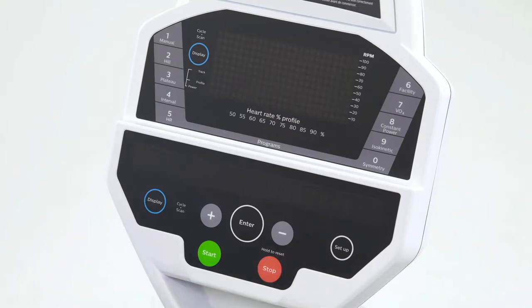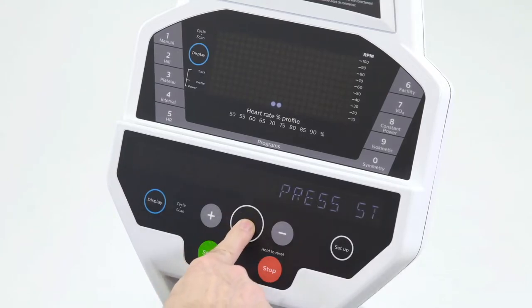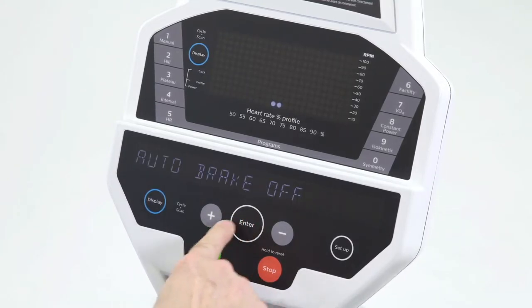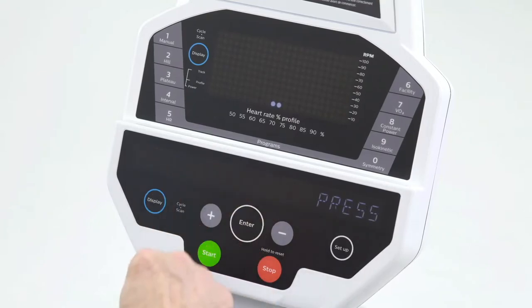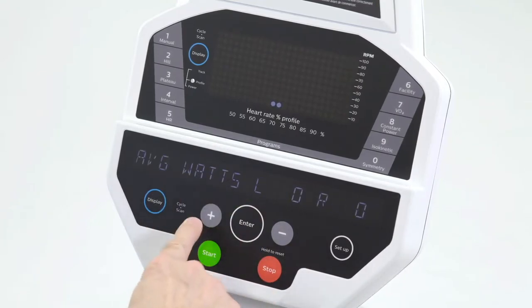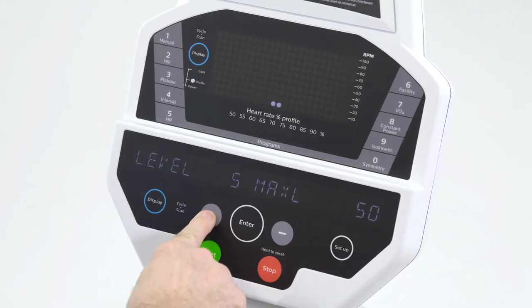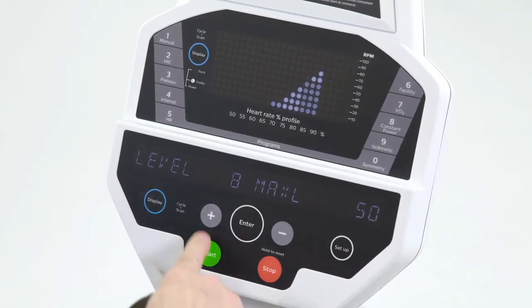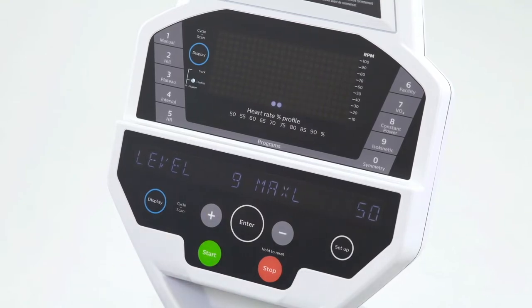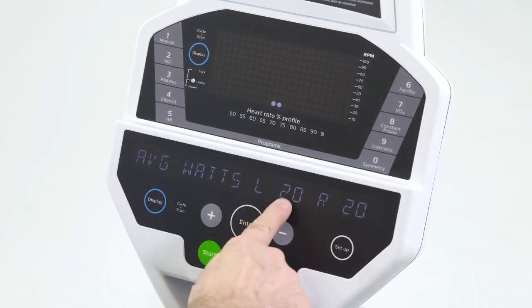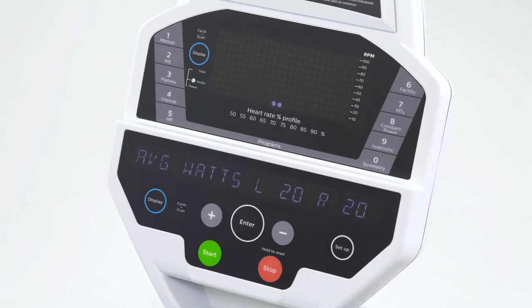In the console, we also have a symmetry program. When I press the symmetry program, again, the brake should be off in this program. We're going to be able to measure the patient's left versus right watts. And usually you have to have some resistance on the pedal. So now as I'm pedaling and I'm symmetrical, I'm getting watts of left and right 20.